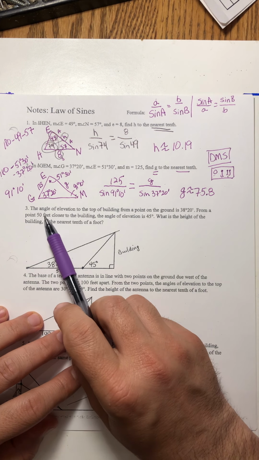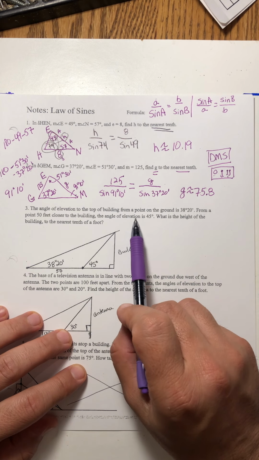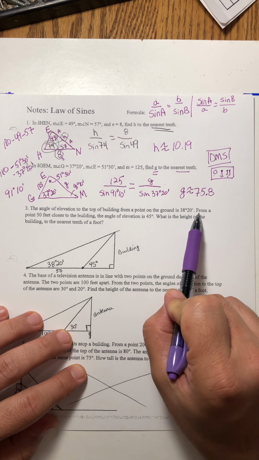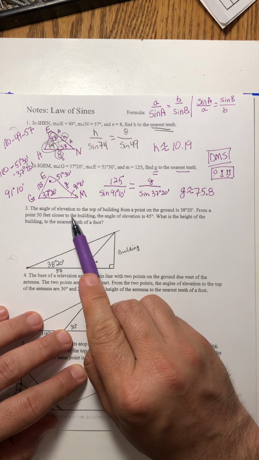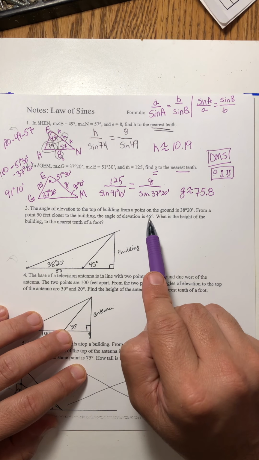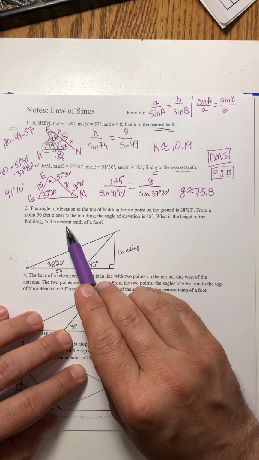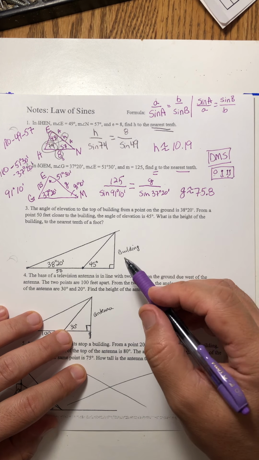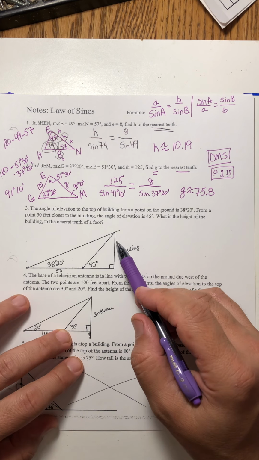Number 3 says the angle of elevation to the top of a building from a point on the ground is 38 degrees, 20 minutes. From a point 50 feet closer to the building, the angle of elevation is 45 degrees. What is the height of the building to the nearest tenth of a foot? This is what people actually used to do a long, long time ago for surveying.